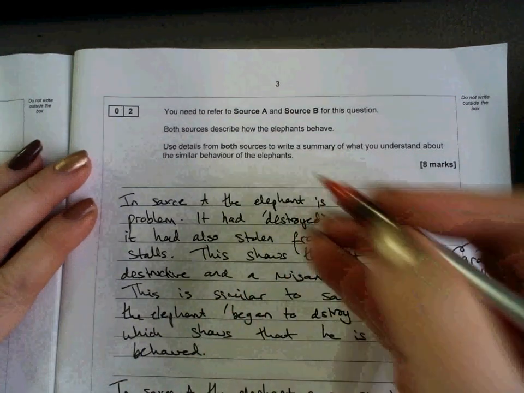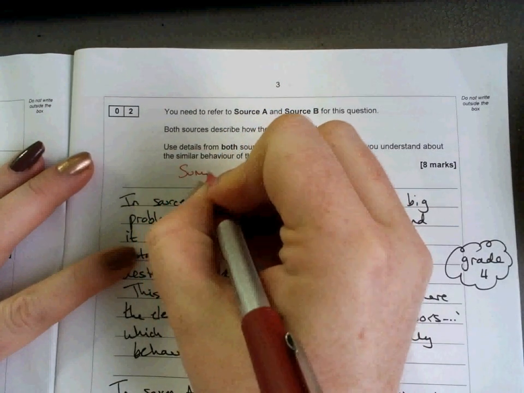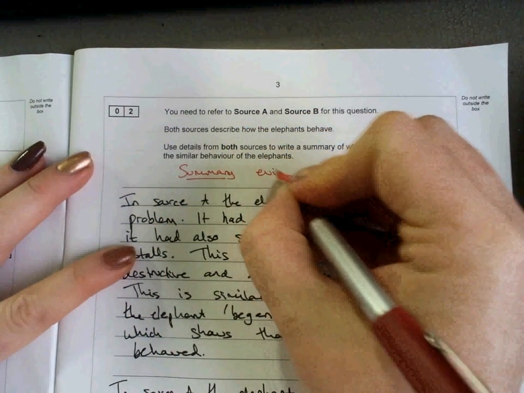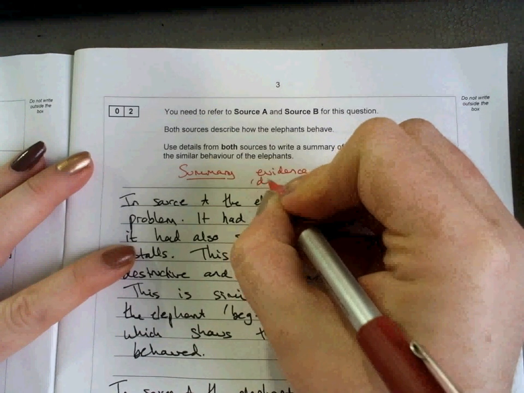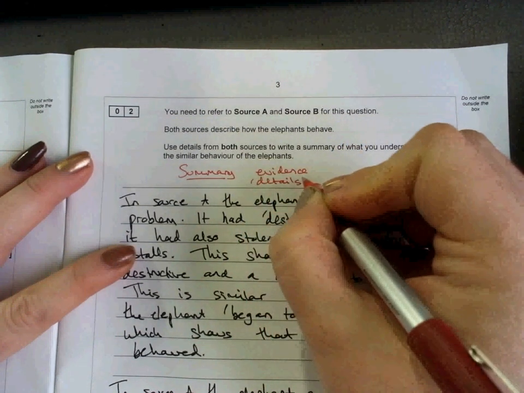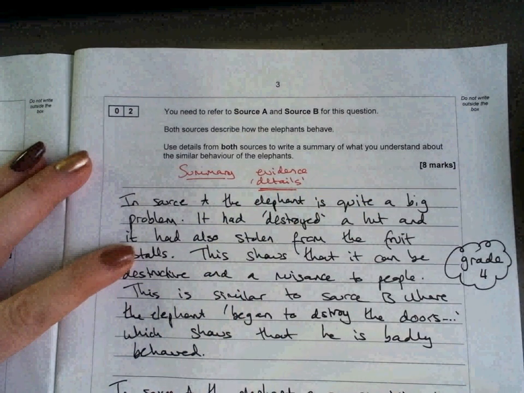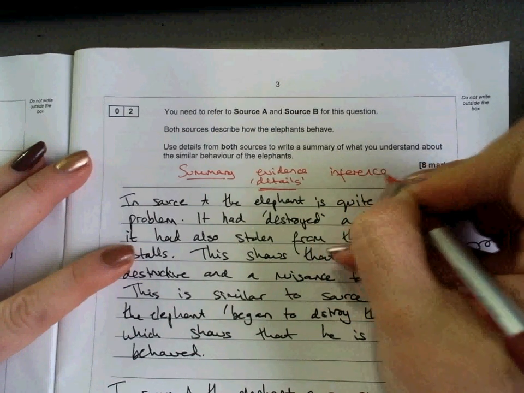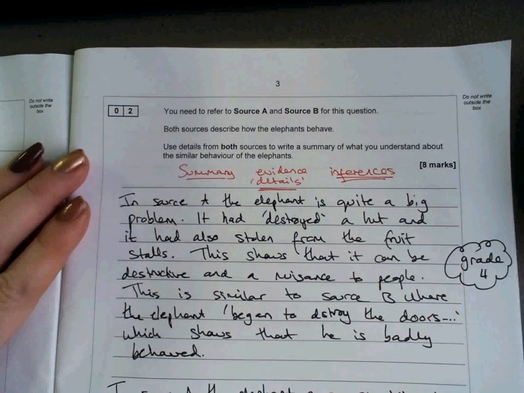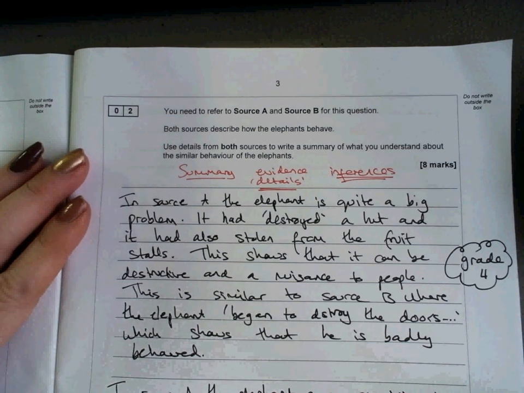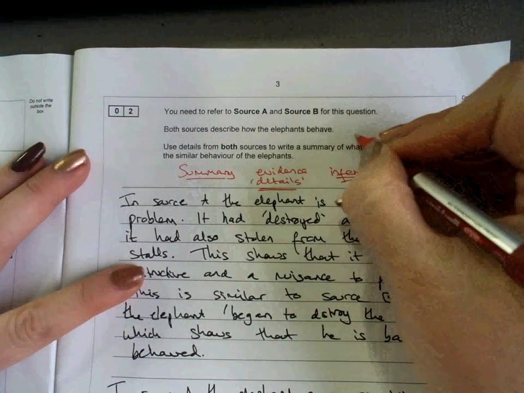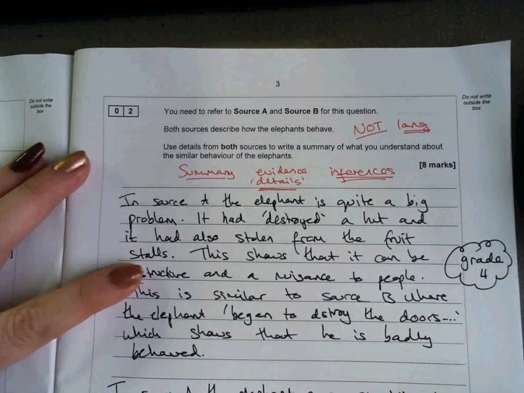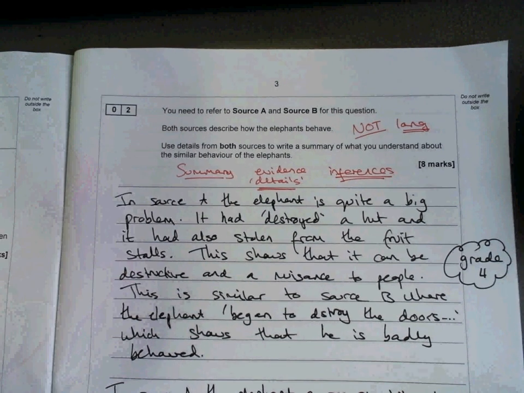So in this Question 2, they are looking for you to make summaries. They want to see summary skills. They want to see that you can incorporate evidence. They call it details. So in the mark scheme, you've got details from both, so basically quotes. And then they do want you to be able to make inferences, so to read between the lines, take what's there, plus your own interpretations. This is, as I've said before, not a language question. And it's why it's one of my least favourite questions, because I think you've got to do quite a lot with very little time and for not many marks.